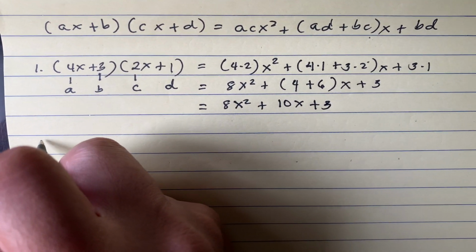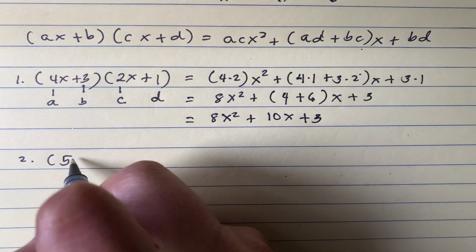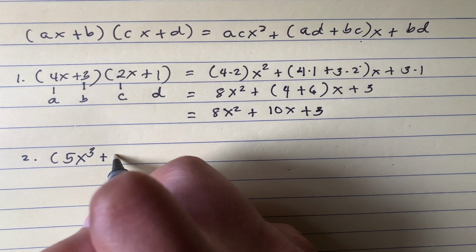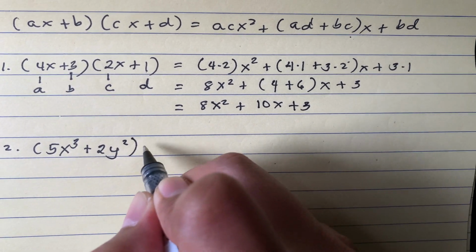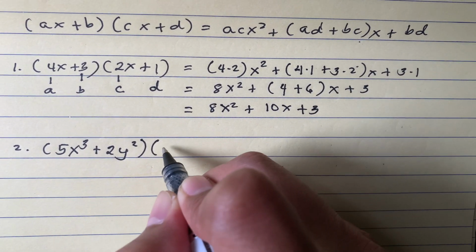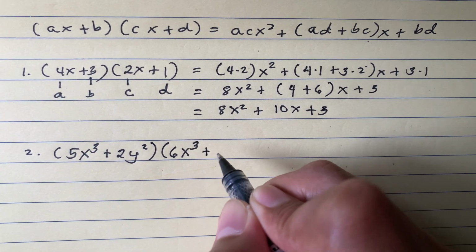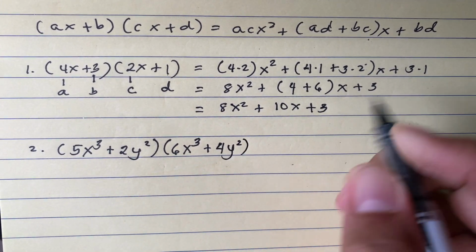Let's have another. Let's say we have 5x cubed plus 2y squared multiplied by, let's say, 6x cubed plus 4y squared.